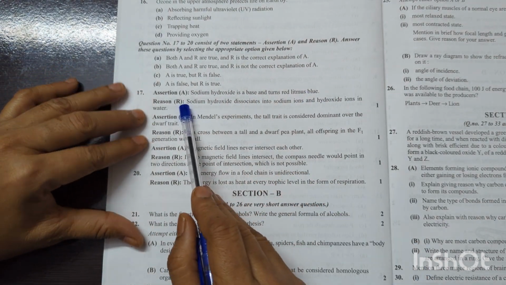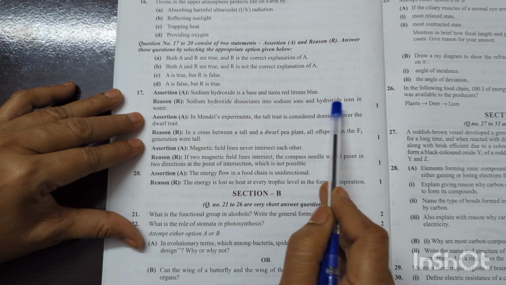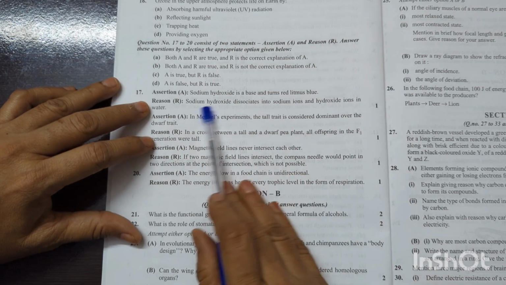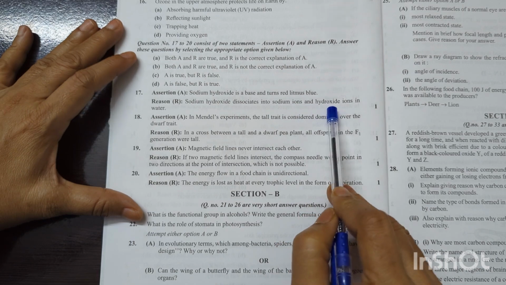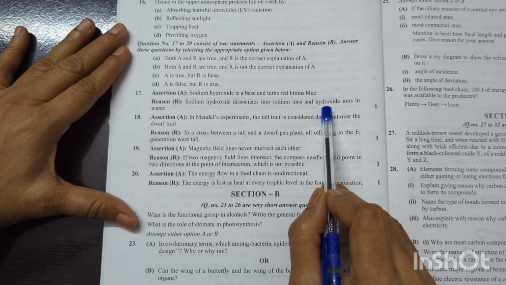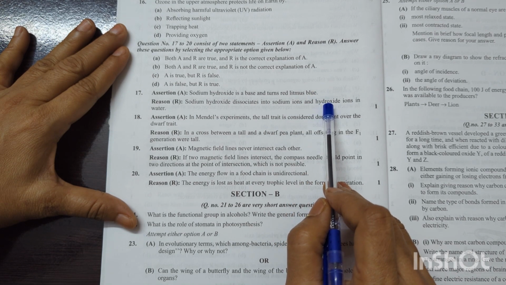Yes, sodium hydroxide dissociates into sodium ions and hydroxide ions in water. In water, sodium hydroxide ionizes into sodium ions and hydroxide ions, and the hydroxide ions are responsible for the basicity.